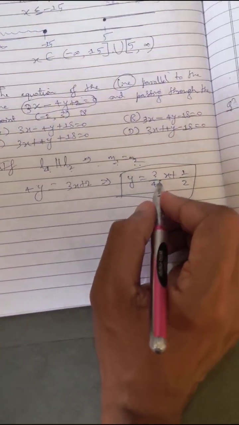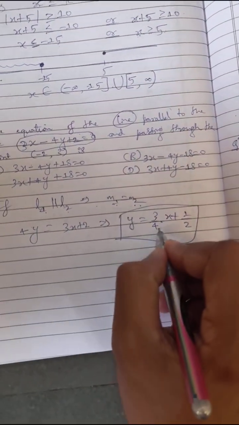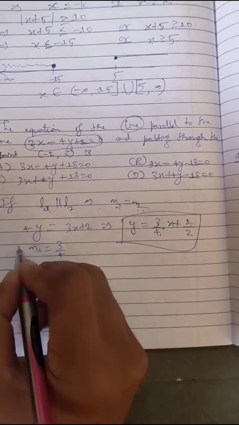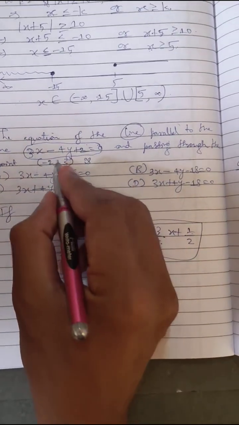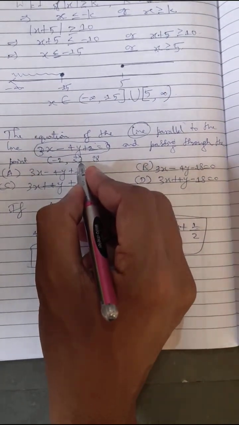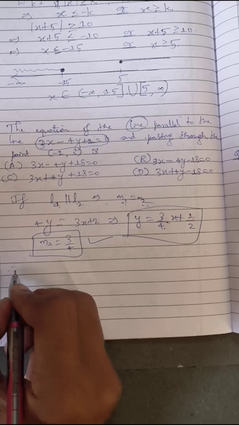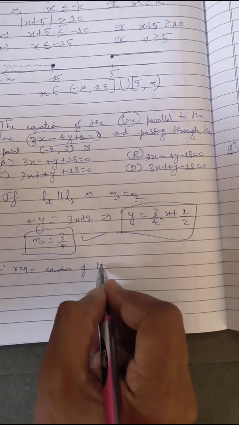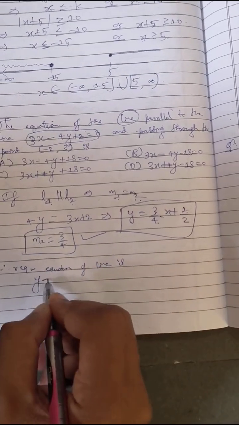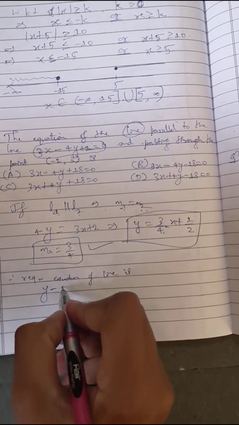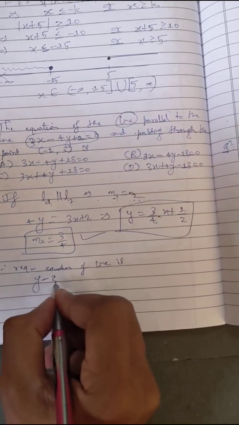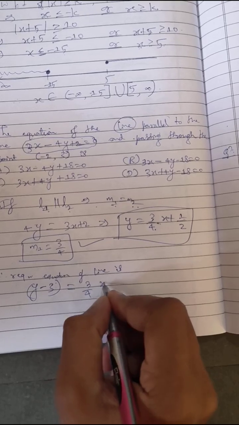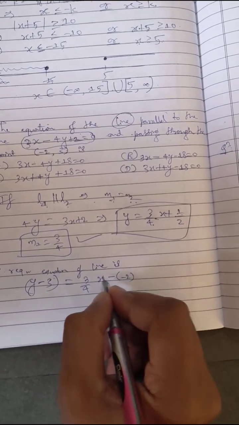Now, what is the slope of this line? This is in the form y equals mx plus c. What is the m value? The slope of that line is 3 by 4. So we have the slope and we have a point. Now find the equation of the required line. The required equation of the line is y minus y1, that is y minus 3, equals m into x minus x1, that is 3 by 4 into x minus minus 2.